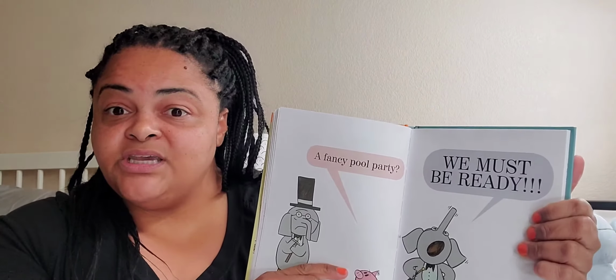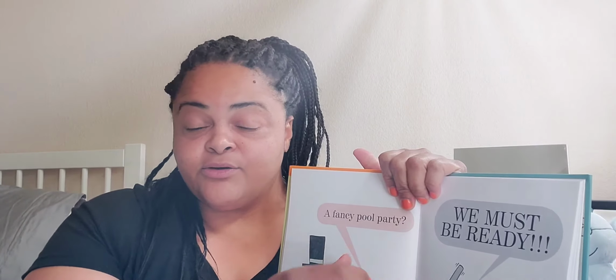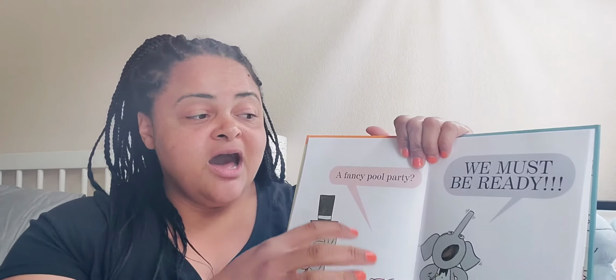This is a reader's theater for me. I would have one student choose to be the elephant and one student choose to be the piggy, or a parent and a student, or whoever is available to read with them. And we would go back and forth and play the characters. We might even switch the characters. And at the end of the week, we would have a reader's theater.